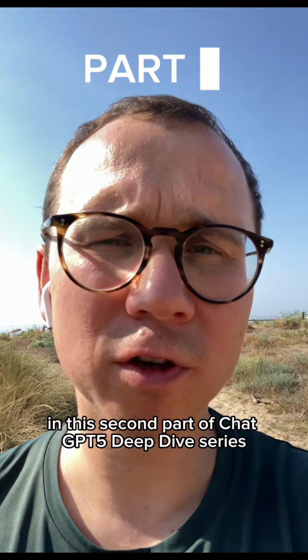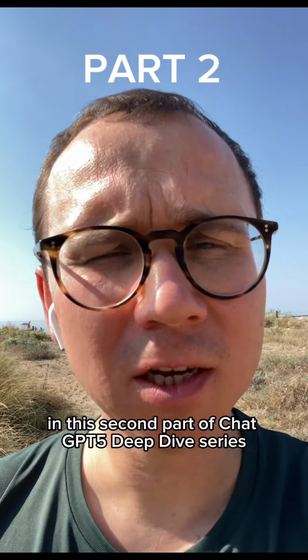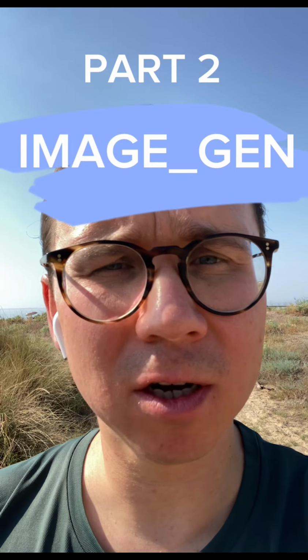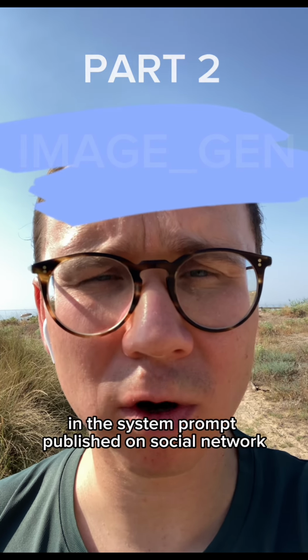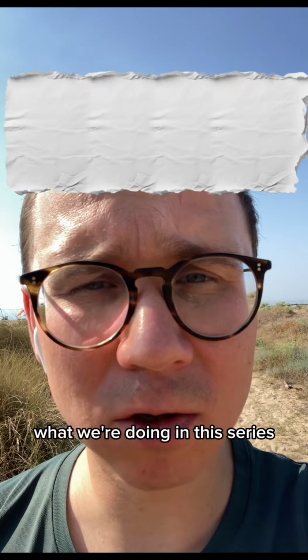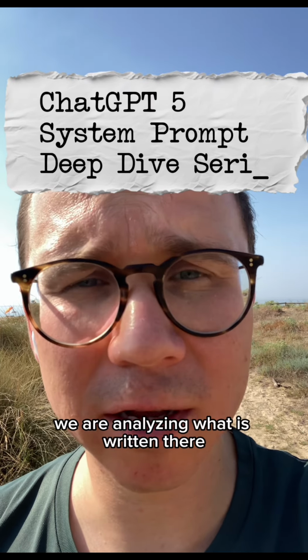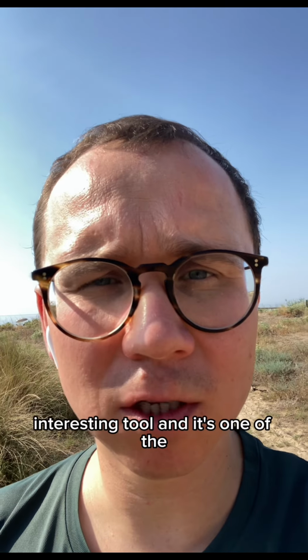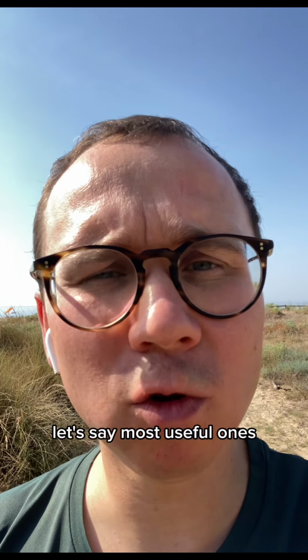In this second part of the ChatGPT 5 Deep Dive series, we are diving deeper into the image generation tool, one of the 8 tools described in the system prompt published on the social network X. What we're doing in this series is analyzing what is written there and trying to make sense of it. The image generation tool is a very interesting tool, and one of the most useful ones, at least for myself.